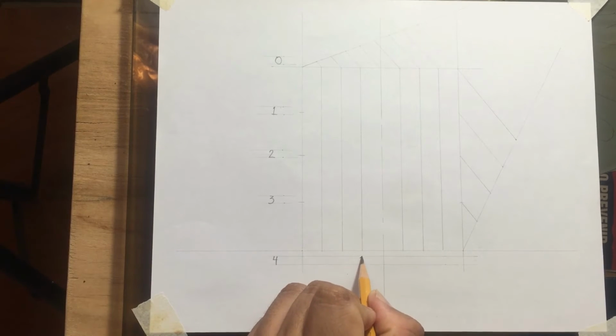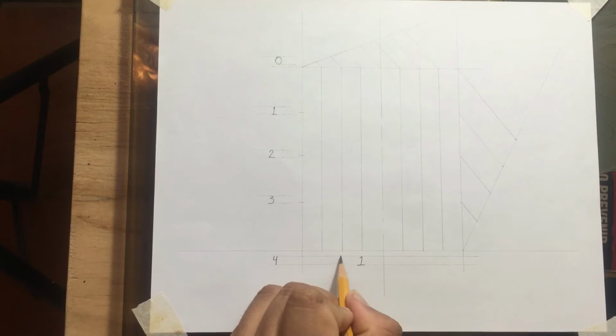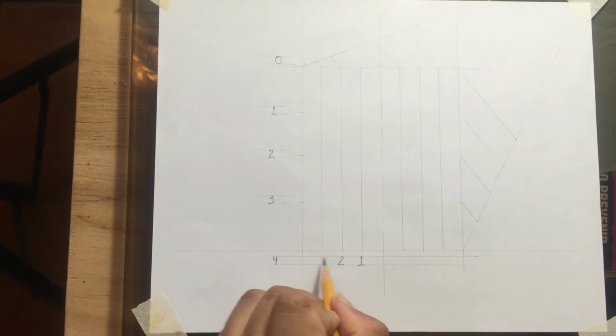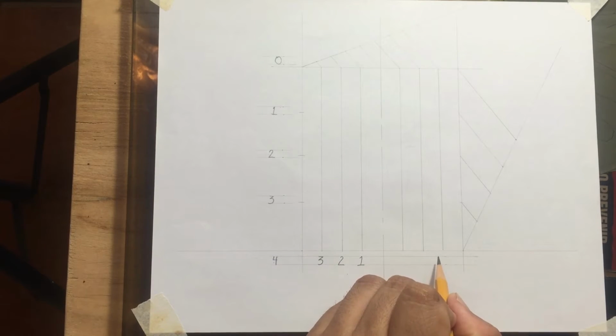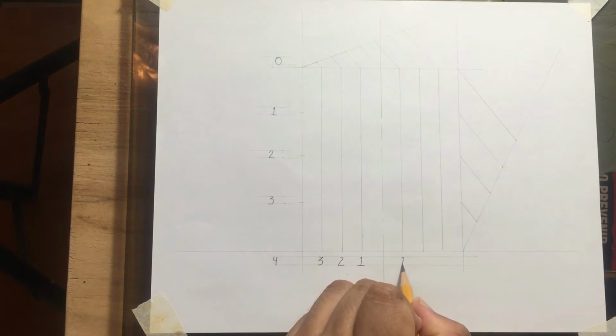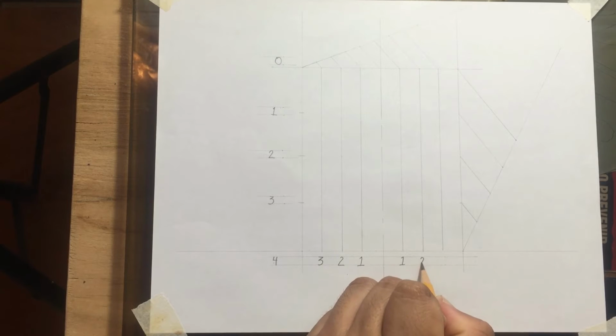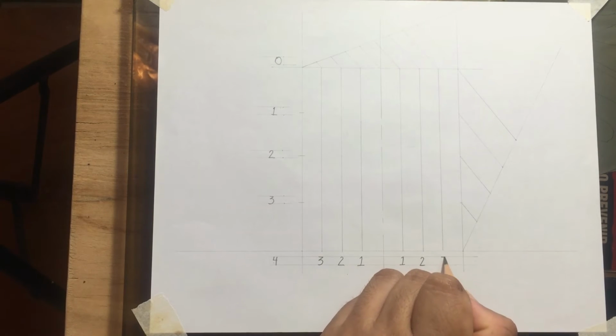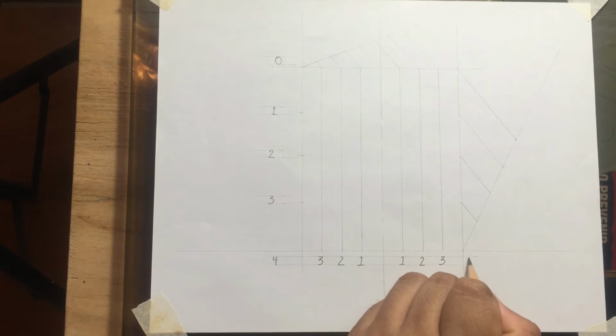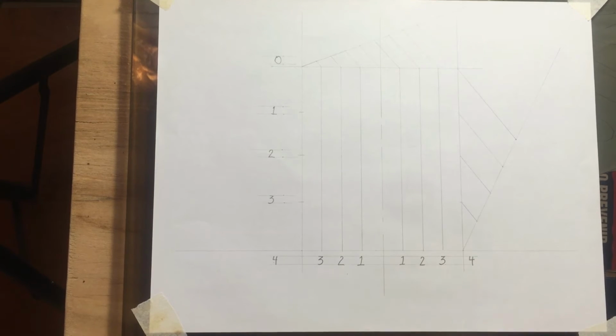So this is 1, 2, 3, and this would be 4. In a similar manner, this is 1, 2, 3, and then this one is 4.